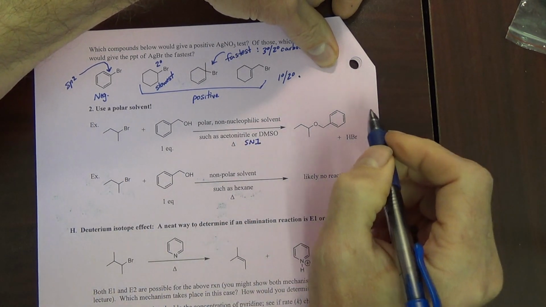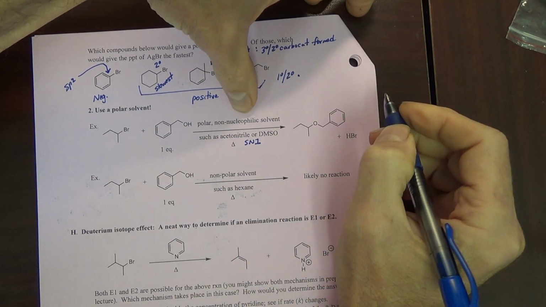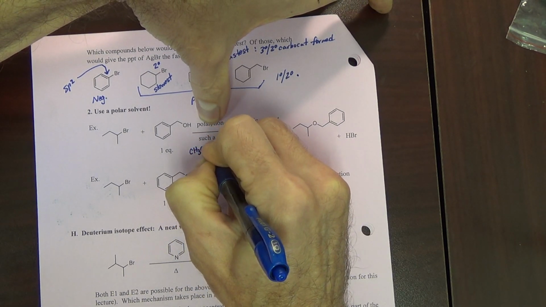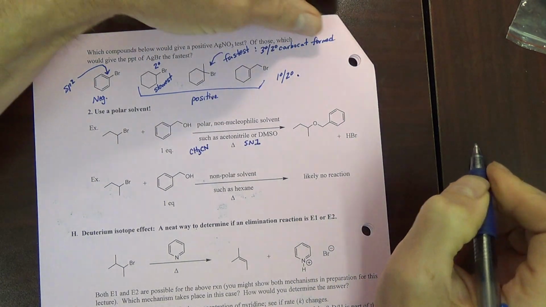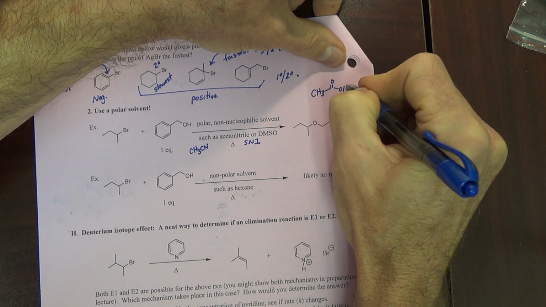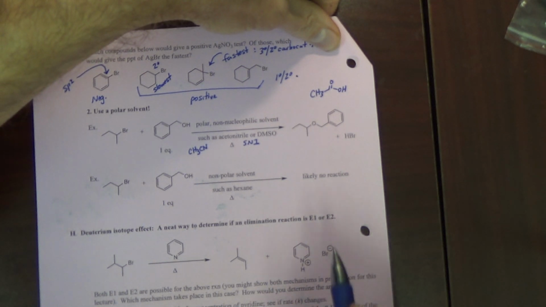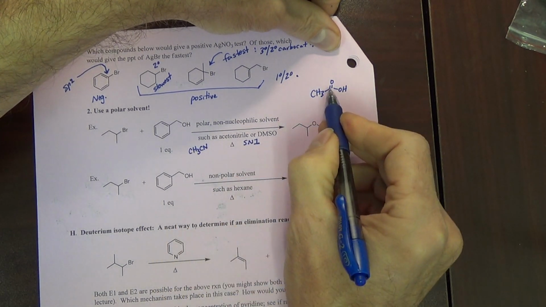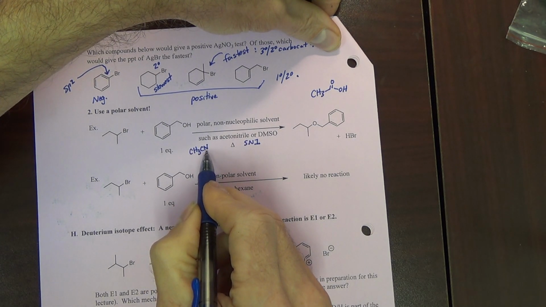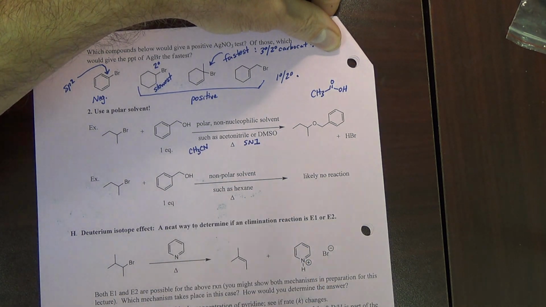You want to do this in some solvent. Choice of solvent: you want to use a polar solvent. Acetonitrile, that is CH3CN. CH3 carboxylic acid is called acetic acid. This is the nitrile of acetic acid, so it's called acetonitrile. It was probably on the solvent list I gave you back during test 1.